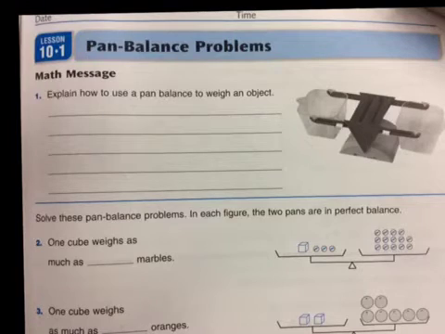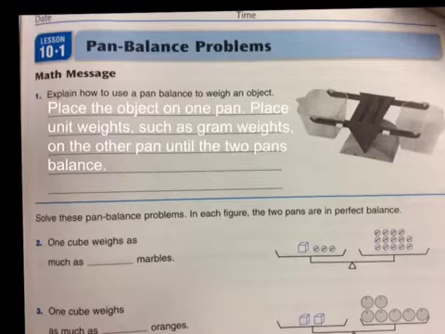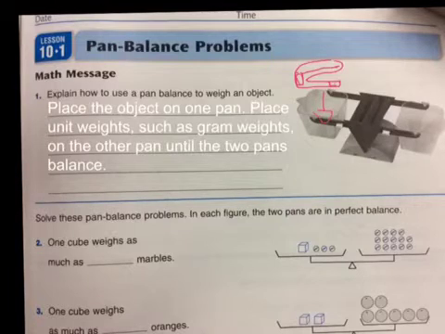In question 1, we're asked to explain how to use a pan balance to weigh an object. Simply place the object on one pan. So let's say we want to weigh, let's draw a stapler. Okay, this is probably not going to be the greatest looking stapler. Let's say we want to weigh the stapler. We put it on one pan, okay?